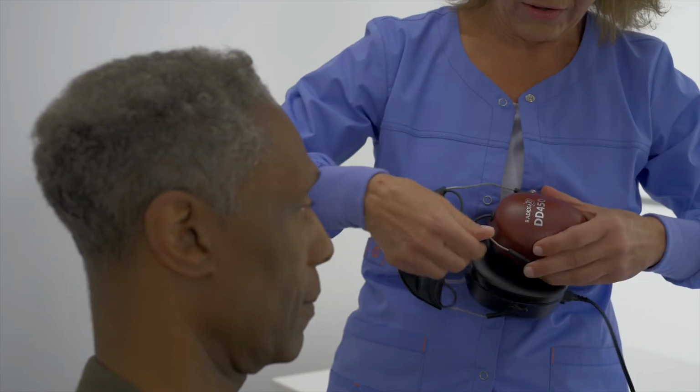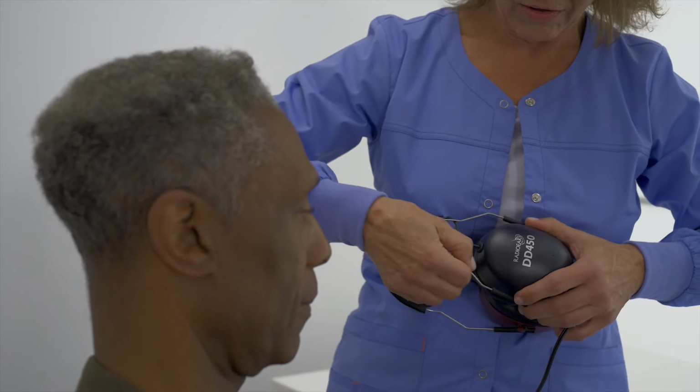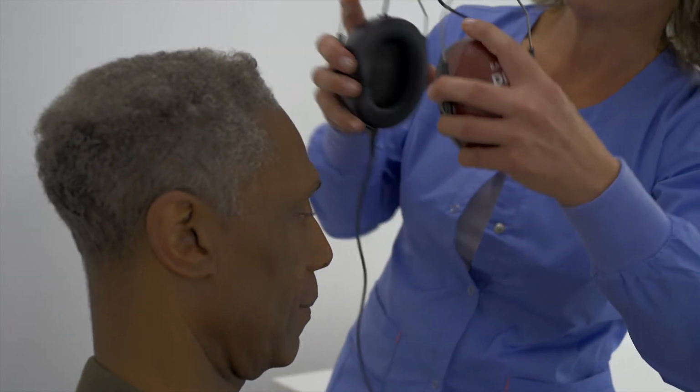Make sure both ears are within the center part of each ear cup. Make sure the red headphone labeled R is over the right ear and the blue headphone labeled L is over the left ear. If adjustments are needed, remove the headphones and adjust the headband for a secure fit.